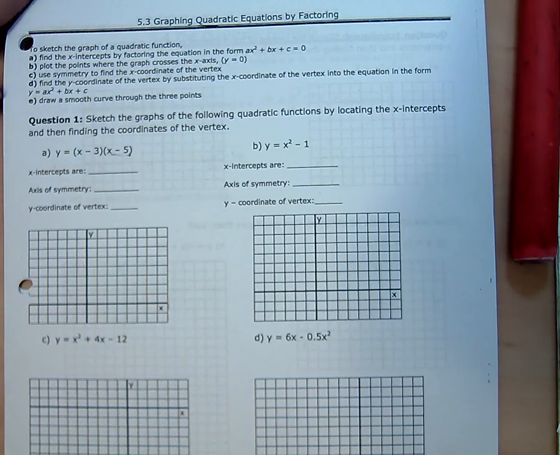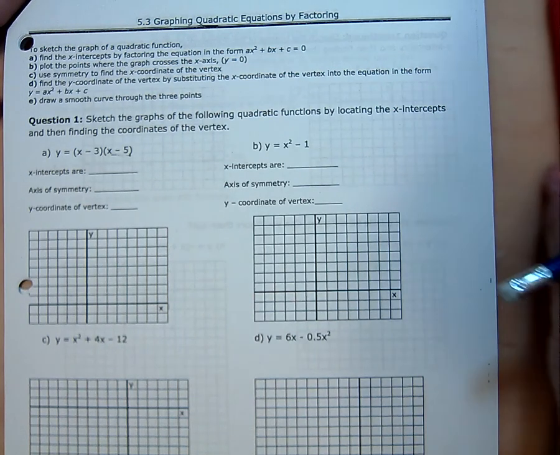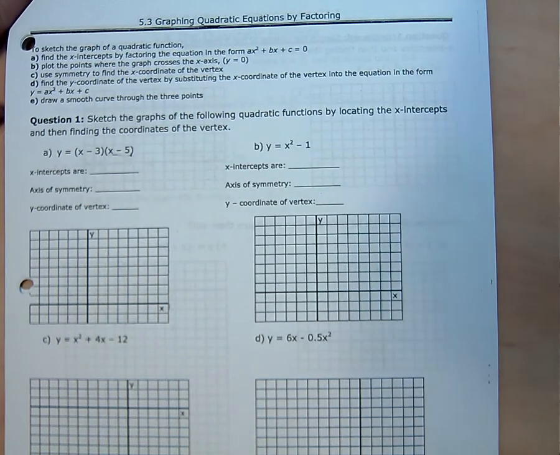All right, let's take a look at 5.3. This is graphing quadratic equations by factoring. To sketch a quadratic function, first we find the x-intercepts by factoring the equation. We plot those points. We use symmetry to find the x-coordinate of the vertex. We find the y-coordinate of the vertex by subbing the x-coordinate of the vertex into the equation. And we draw a curve and connect the points.